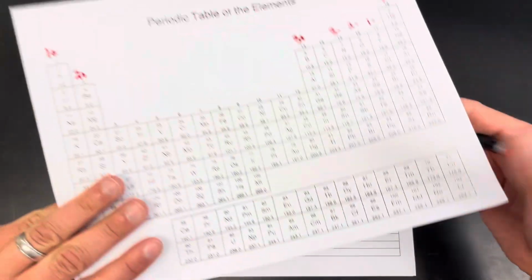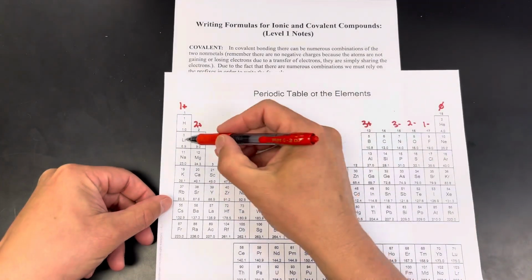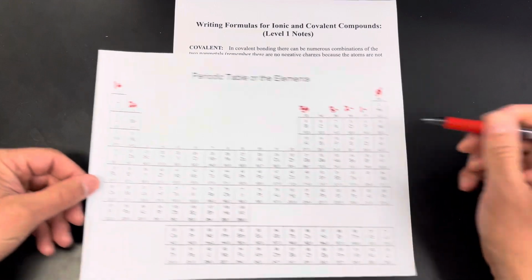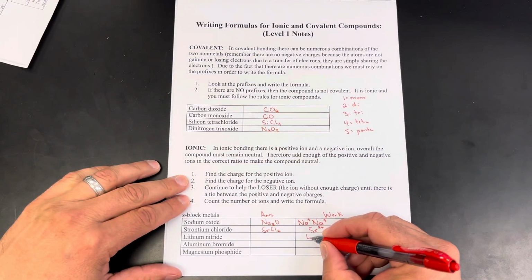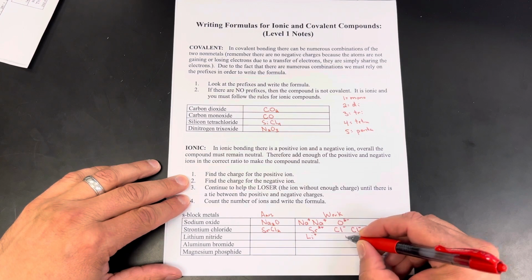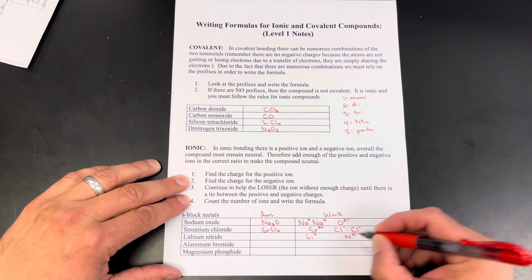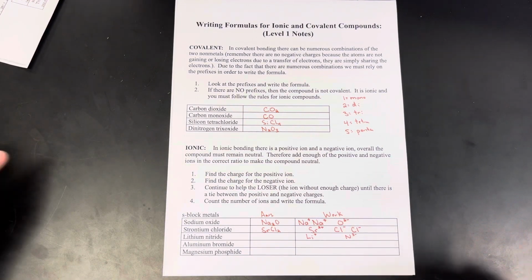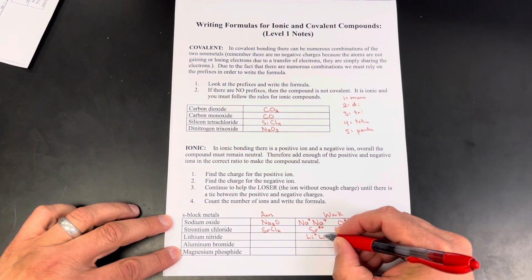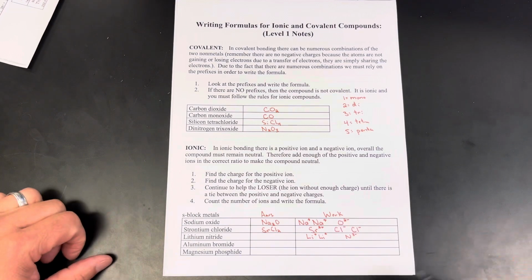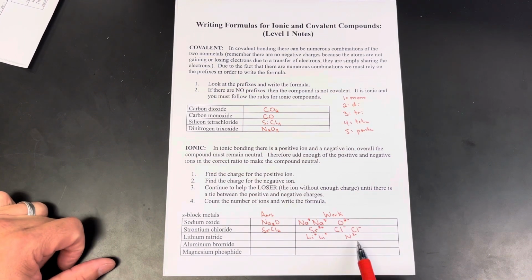Lithium nitride is next. Lithium's a +1, nitrogen's a -3. As you can see, the negative is really winning, 3 to 1. So we're gonna help out the loser, but the negative side is still winning, 3-2.